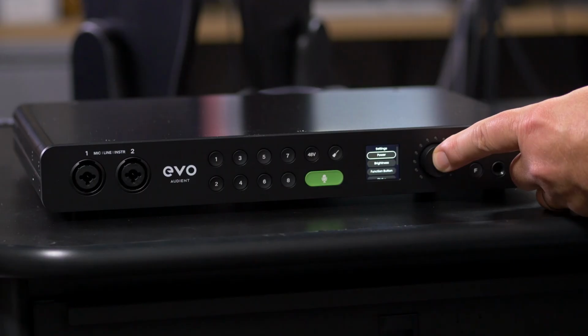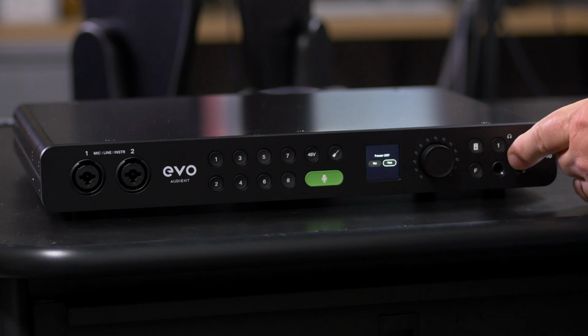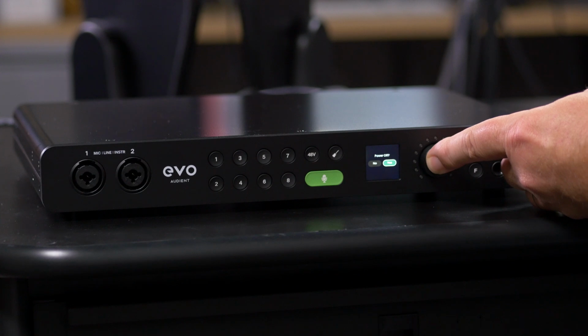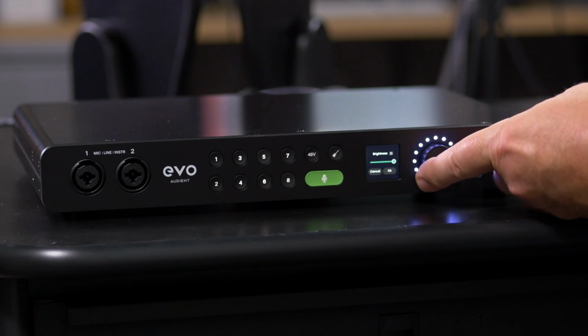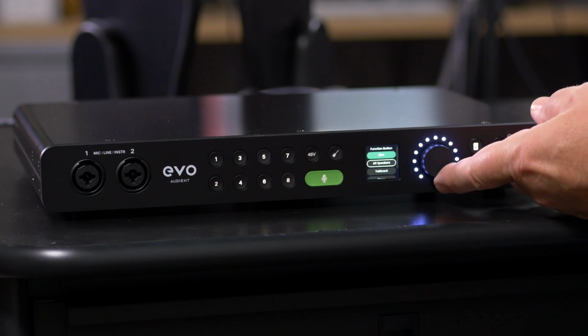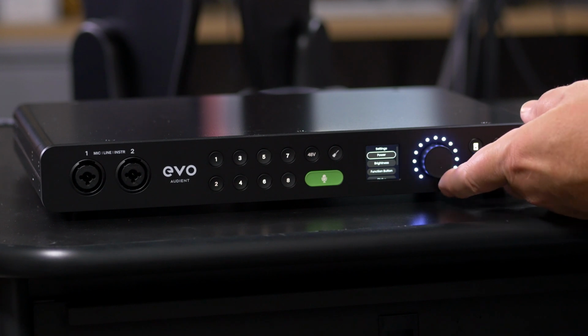A lot of the settings can be accessed by pressing and holding the main knob, and we can scroll through the choices there. We have power settings here. You can turn power on and off. We can adjust the brightness of the screen. This is also where we can set up the function of that function button. We can assign it to dim, the alternate speaker pair, to talkback, to mono the main outs, and so on. Click OK when we're done.